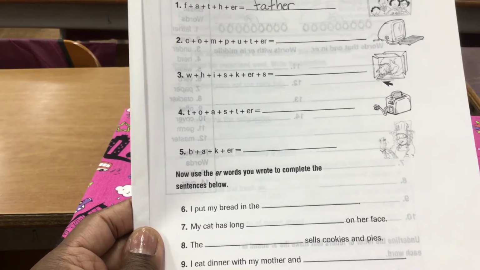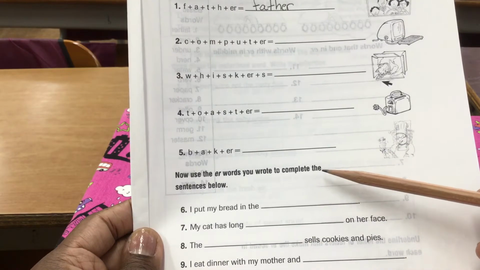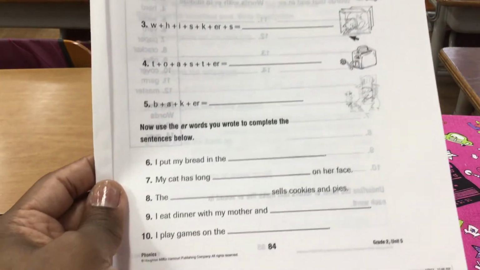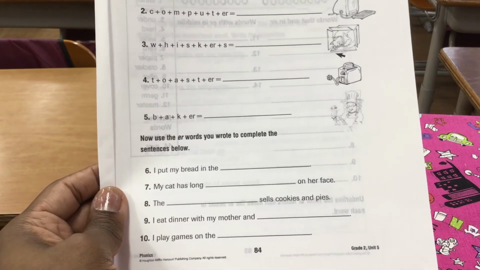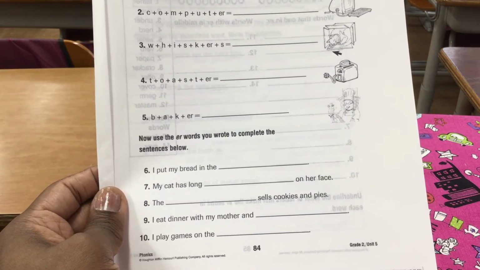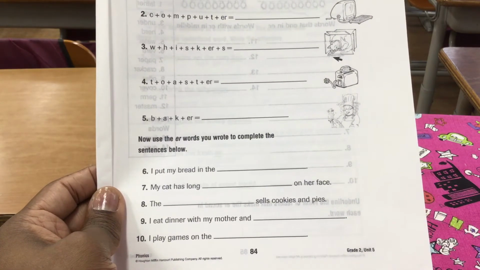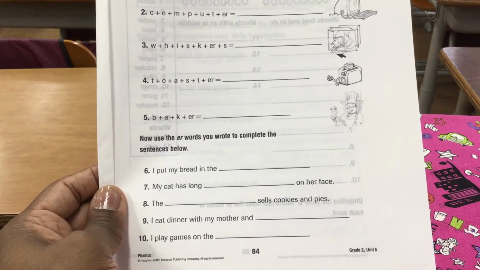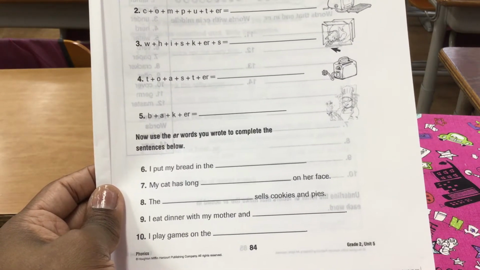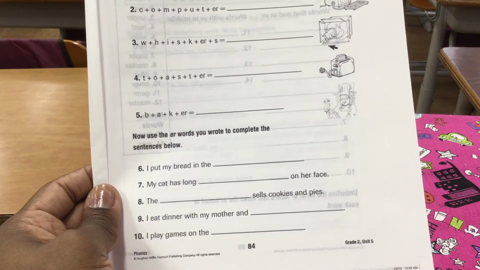It says, now use the ER words you wrote to complete the sentences below. Please listen as I read the sentences. 6. I put my bread in the blank. 7. My cat has long blank on her face. 8.